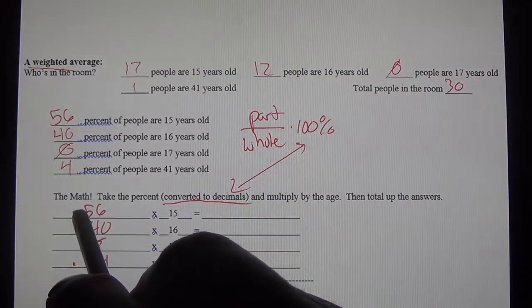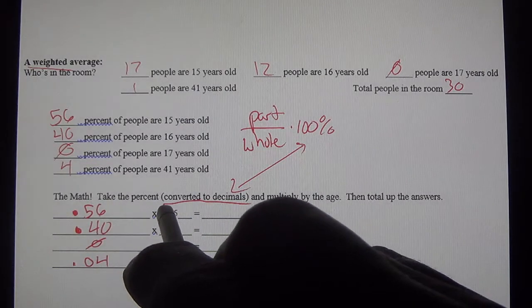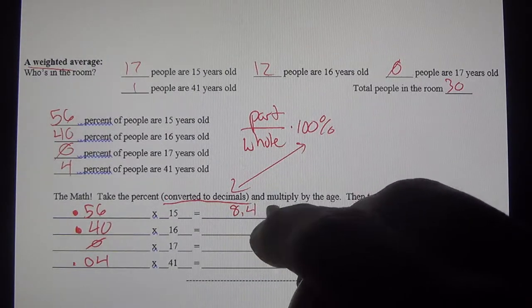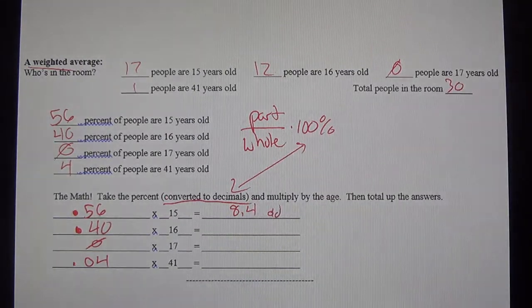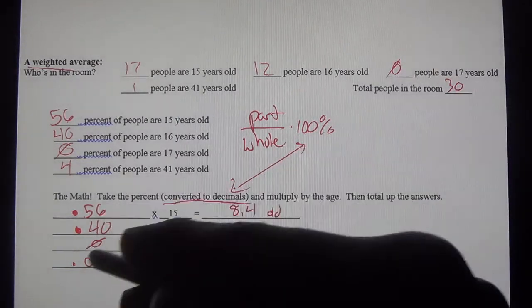So now I'm going to take 0.56 and I'm going to multiply it by 15. And I'm going to get 8.4. Now don't go thinking I'm saying the average is 8.4 years old. I'm not saying that. We need to do more work here.